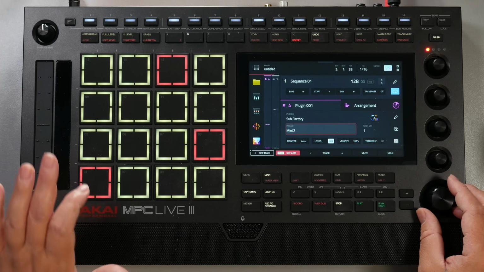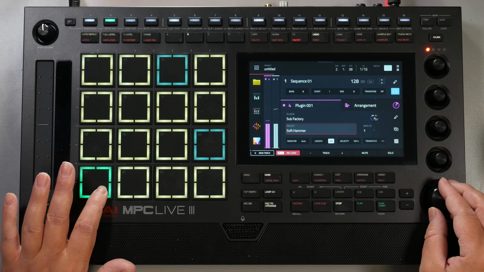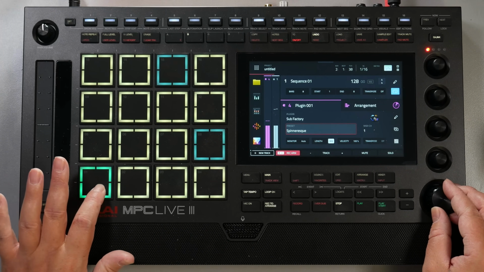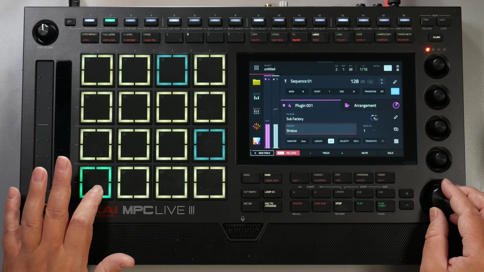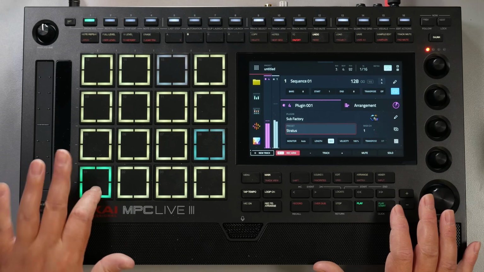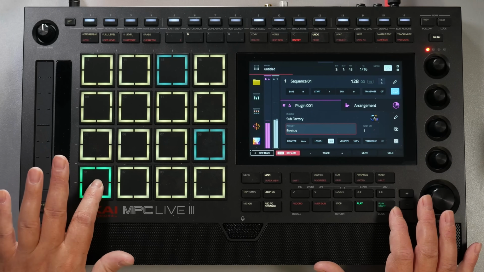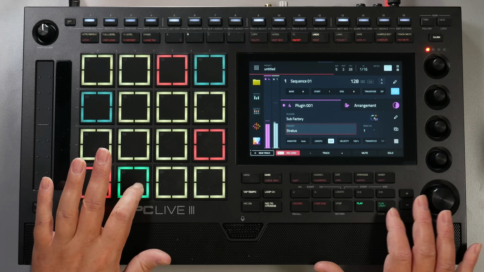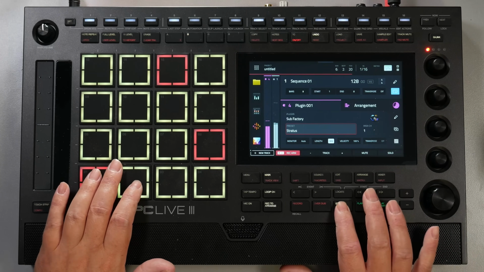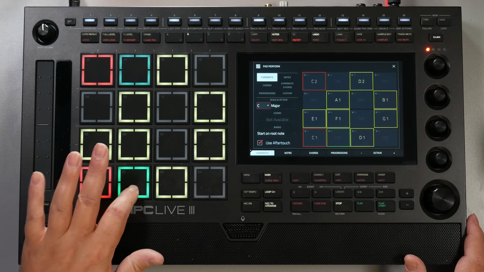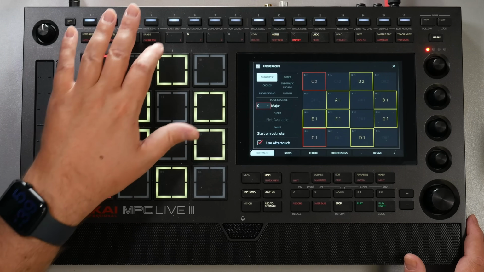Maybe a little too dirty. Soft hammer. Just going through some of these presets. Like that. Might be a little sharp. Let's go ahead and go into here, go into chromatic. Then we go.